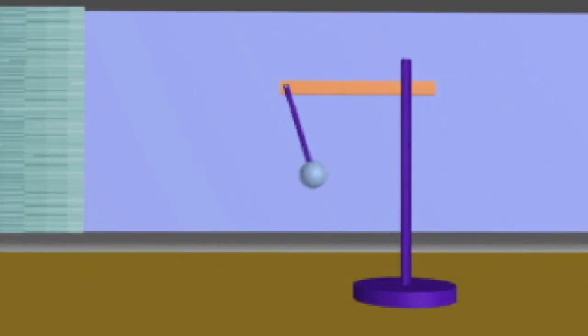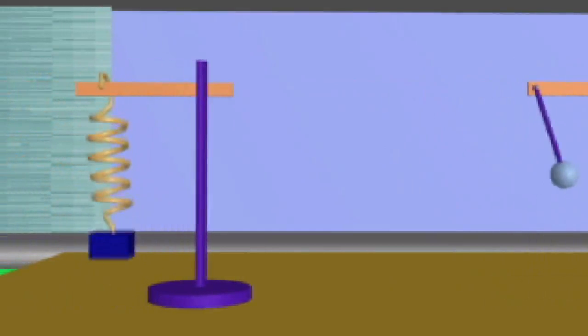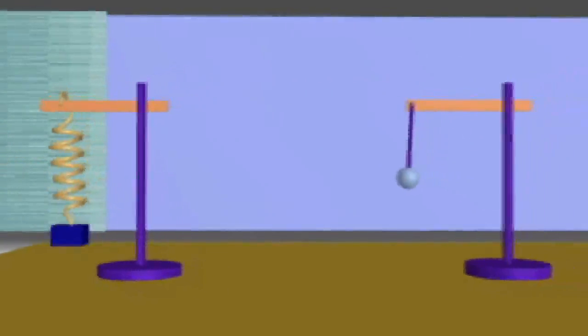Here we define the unit of time. Any phenomenon that is repeated regularly can measure time. For example, the motion of a pendulum, or the motion of an object attached to a spring.